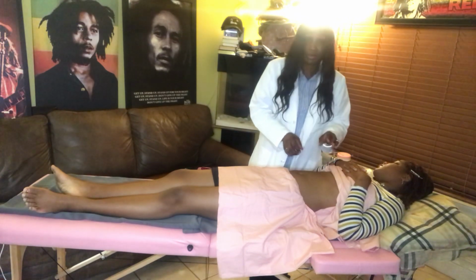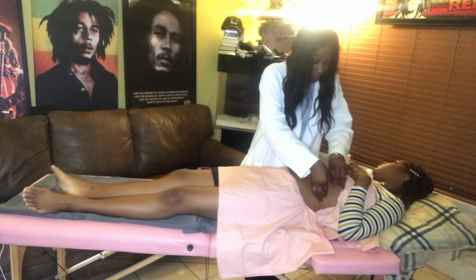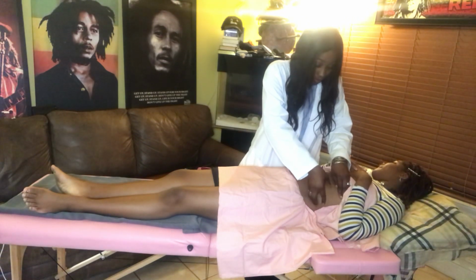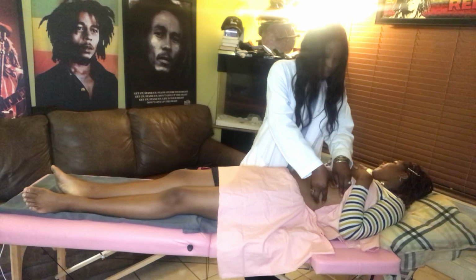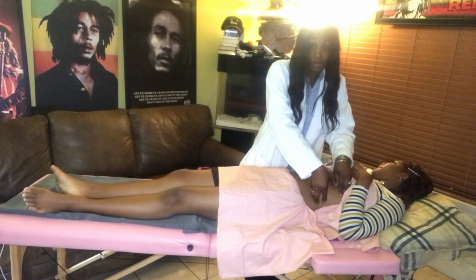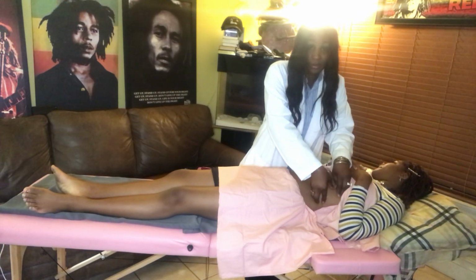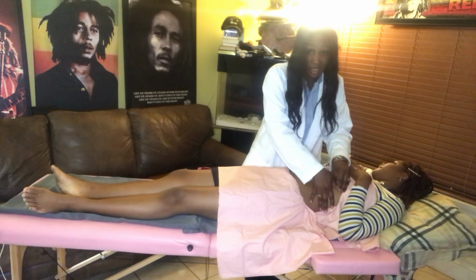I'm going to do the same thing for the spleen. I'm going to have her go under the rib. I'm going to have her take a deep breath. And again, it's not normal to feel the spleen, so there's no splenomegaly.